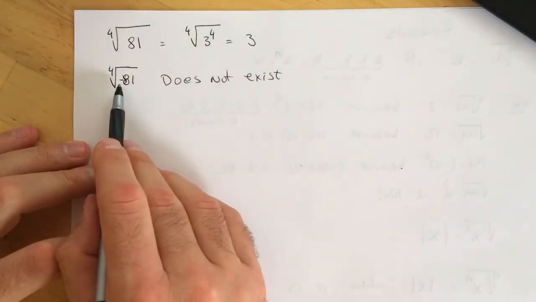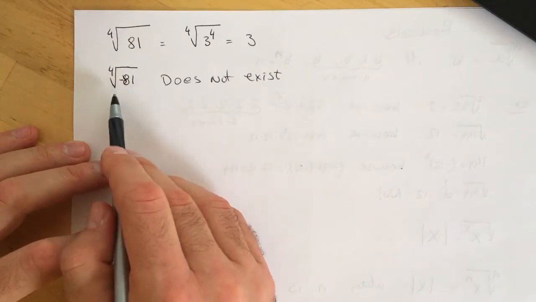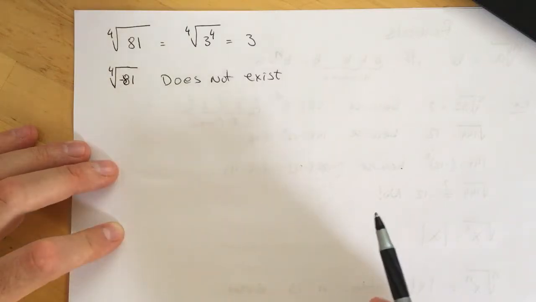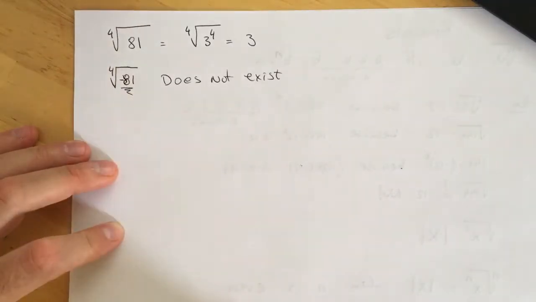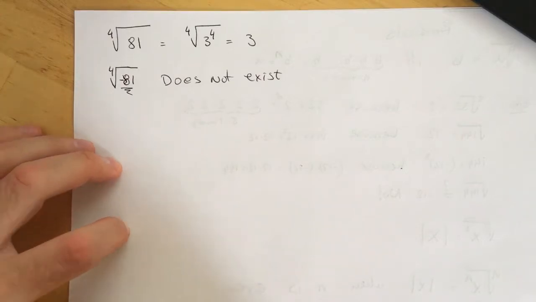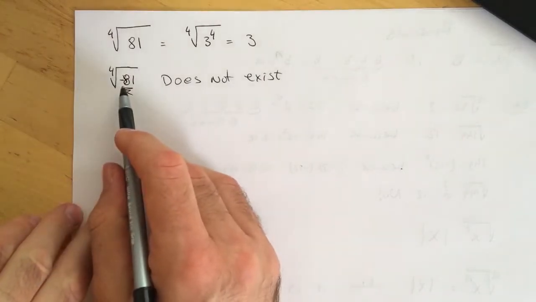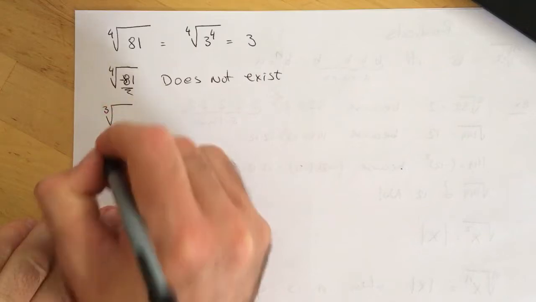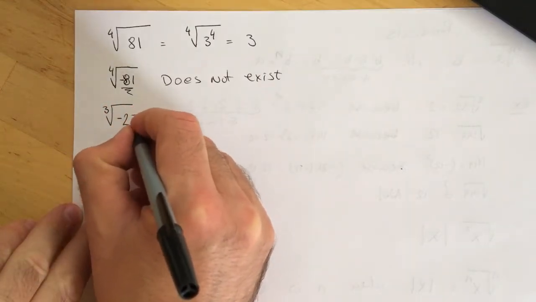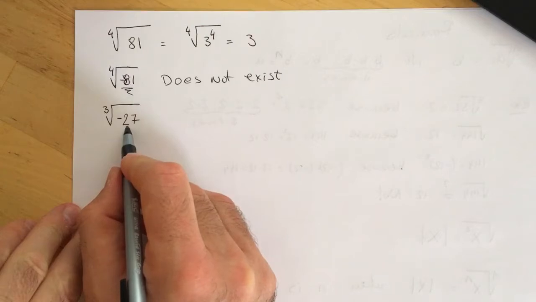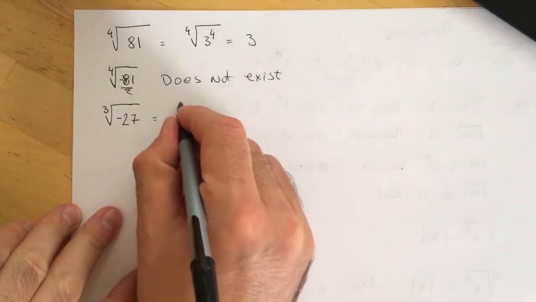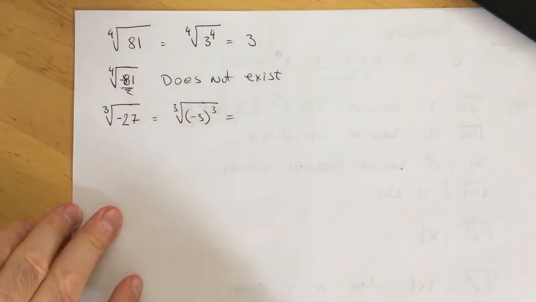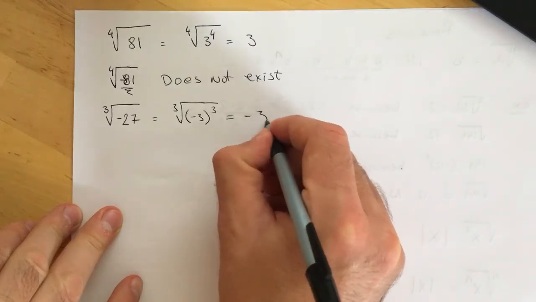Why? Because you cannot find a number such that multiplied by itself 4 times will give you a negative number. If that number is positive, multiplied by itself 4 times will give you a positive number, so you cannot produce negative 81. If you take a negative number and multiply it by itself 4 times, again you'll get a positive number. So an even root of a negative number doesn't exist, but an odd root of a negative number indeed exists. The third root of negative 27 is equal to the third root of negative 3 cubed, and by the definition that we wrote, is equal to negative 3.